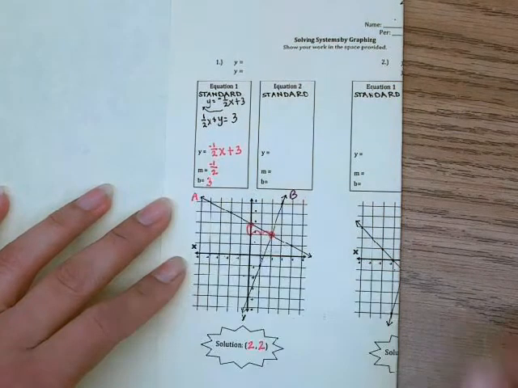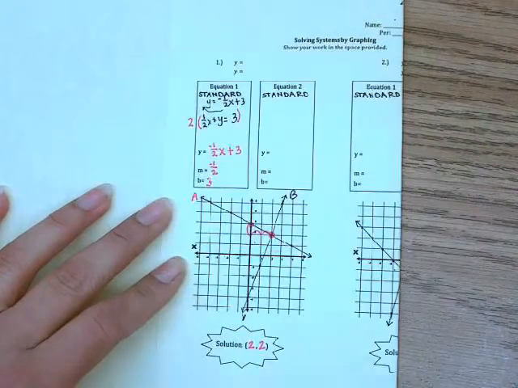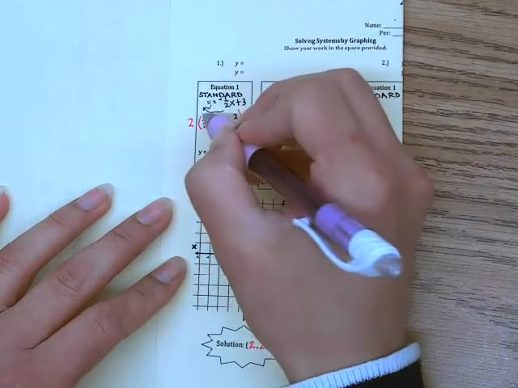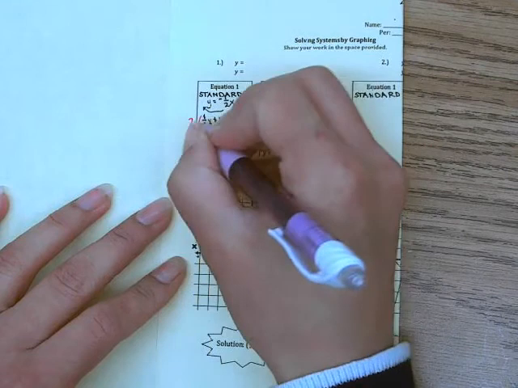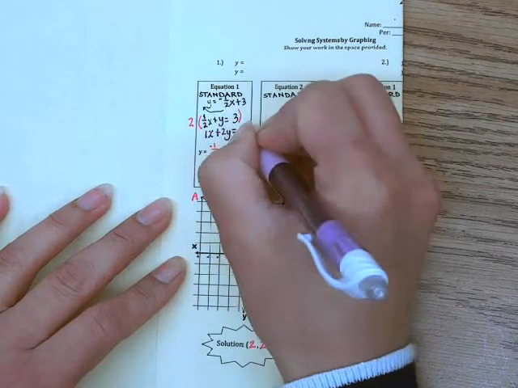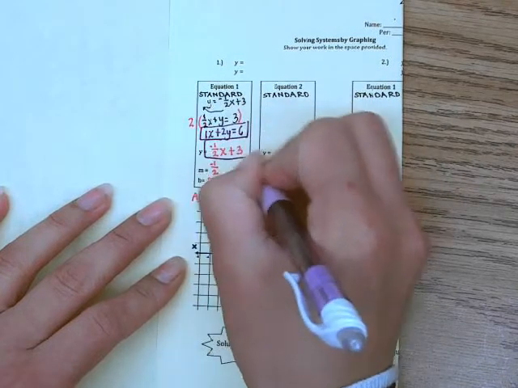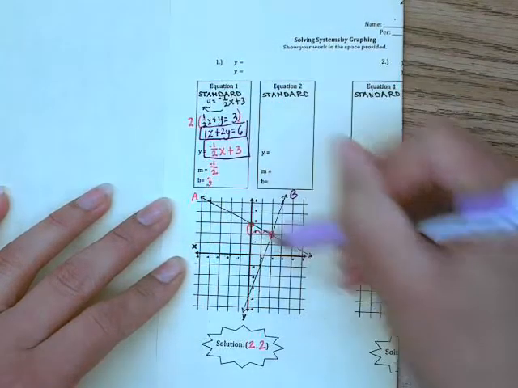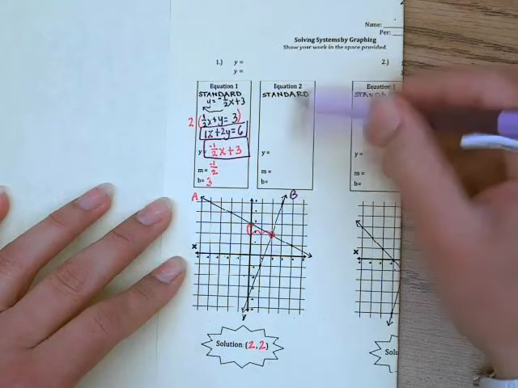That's not a problem, I don't have a negative. But no fractions. So I'm going to multiply everybody by a 2. So 2 times 1/2 is 2 divided by 2, back to just 1. 2 times y is 2y equals 2 times 3 is 6. So this equation and this equation are the exact same line. It's just one of them is written in slope-intercept and the other one in standard.